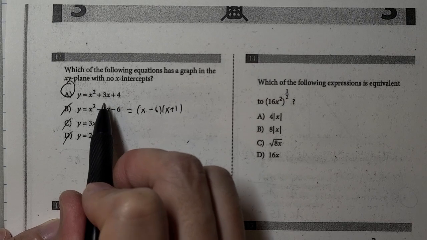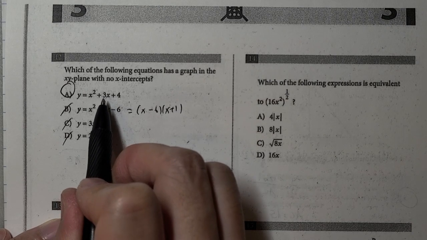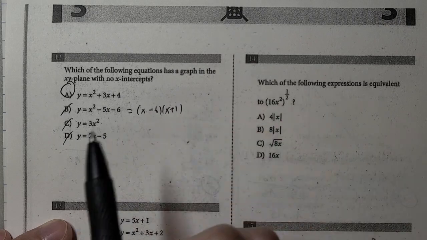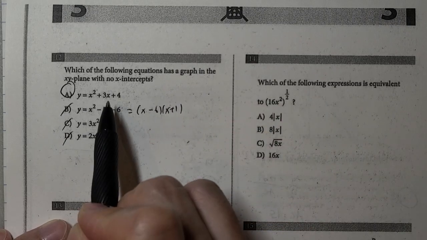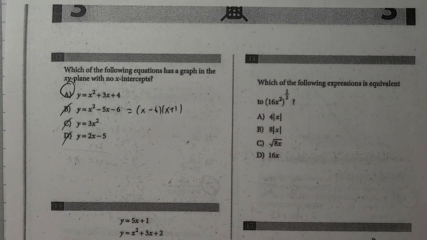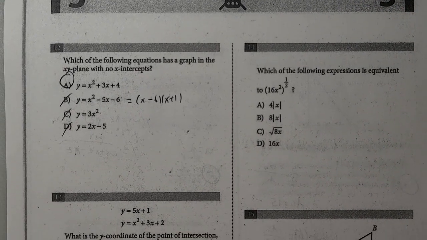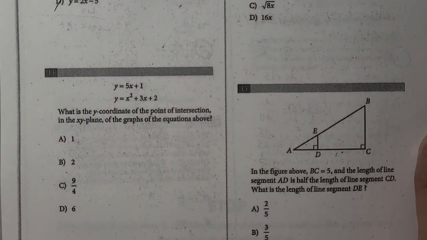And if you remember, the discriminant, which is b squared minus 4ac inside the quadratic formula, the thing under the square root, that's the discriminant, this would be negative. So there's no solutions, or no x-intercepts, no zeros, so all the same thing.